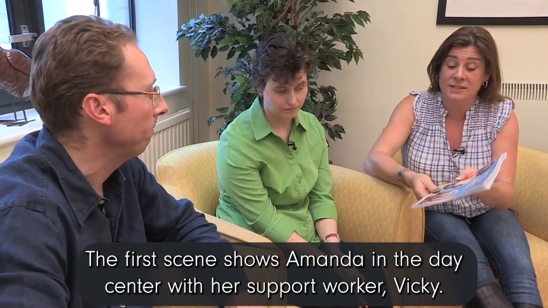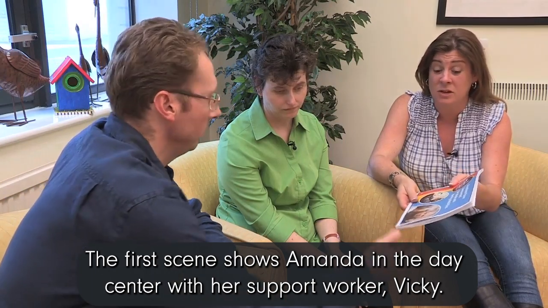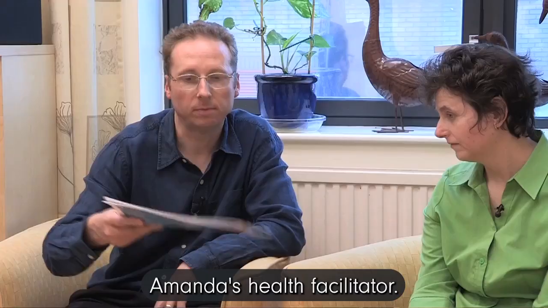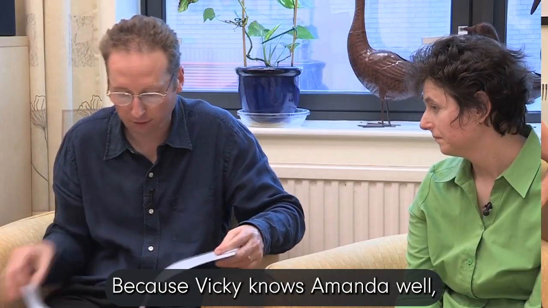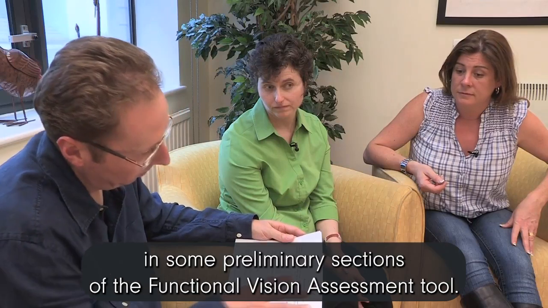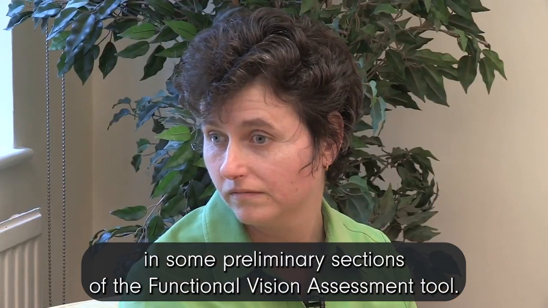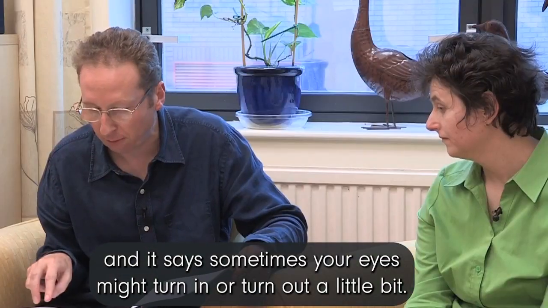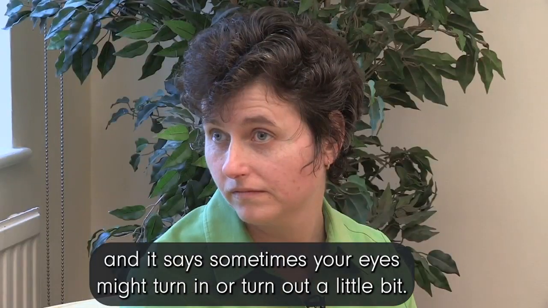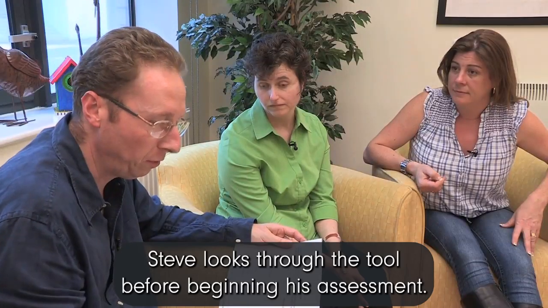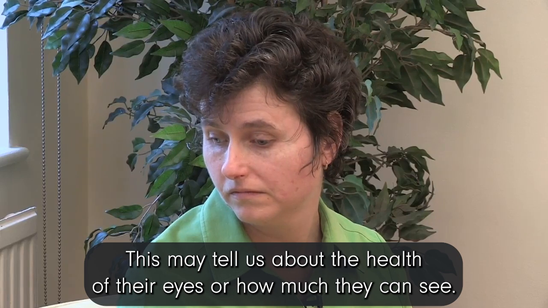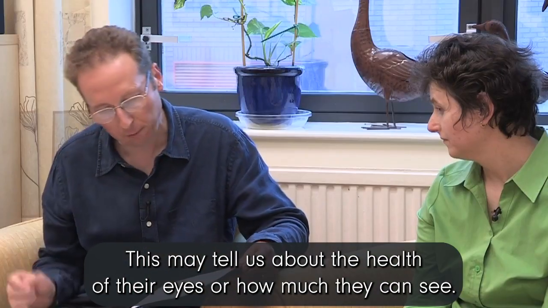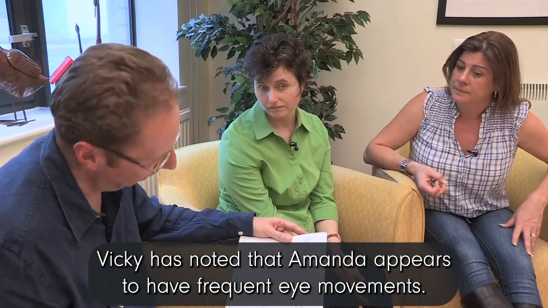The first scene shows Amanda in the day centre with her support worker, Vicky. Amanda's health facilitator, Steve, is going to carry out an assessment of her functional vision. Because Vicky knows Amanda well, they have already been able to fill in some preliminary sections of the functional vision assessment tool. Steve looks through the tool before beginning his assessment. The first section looks at the appearance of the person's eyes. This may tell us about the health of their eyes or how much they can see. Vicky has noted that Amanda appears to have frequent eye movements.